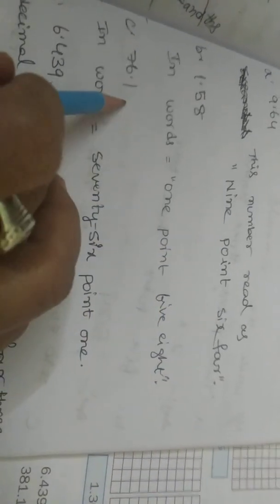We need to read in this manner in words. You have to write in this manner only. 76.1. Or else you can write 1.58 hundredths, 9.64 hundredths. Here only 1 is there, so 76.1 is tenths.